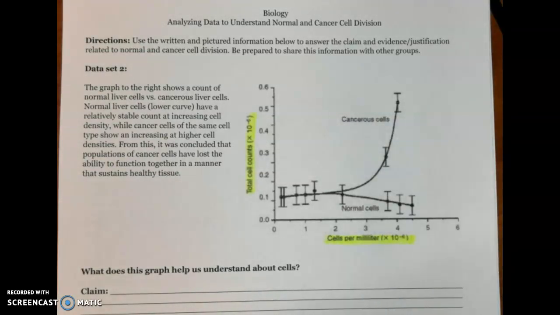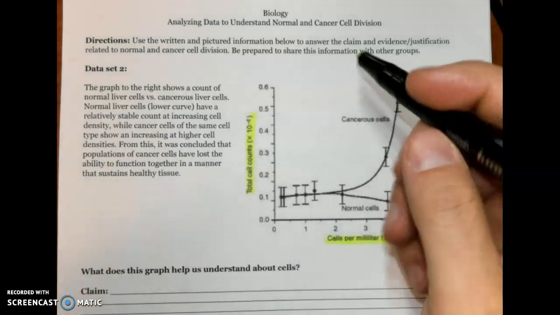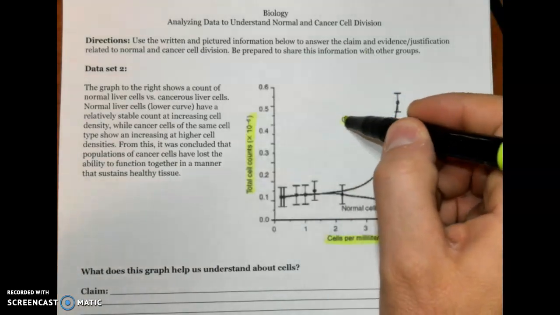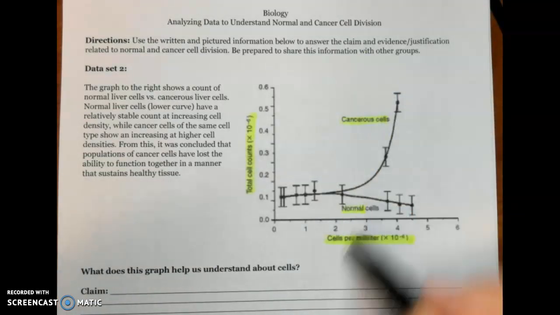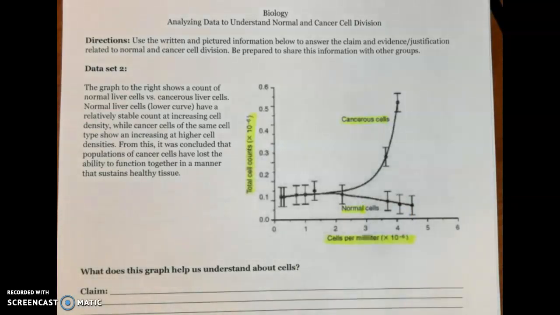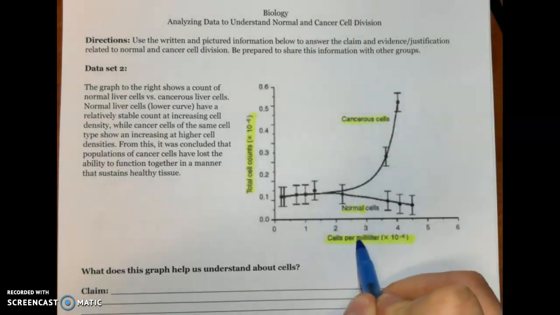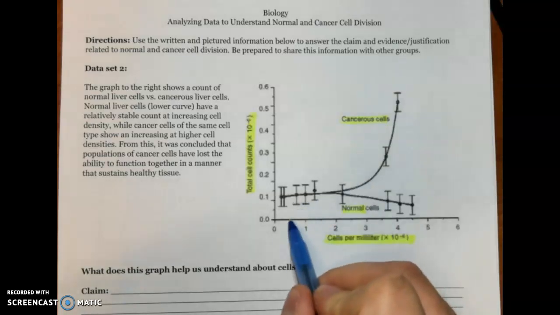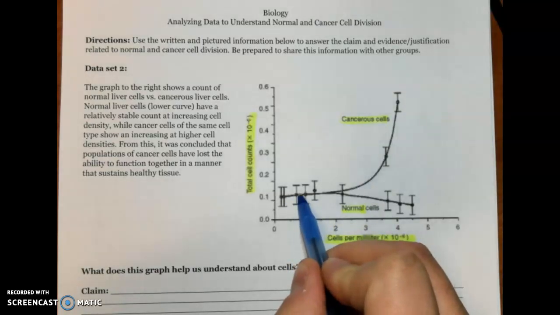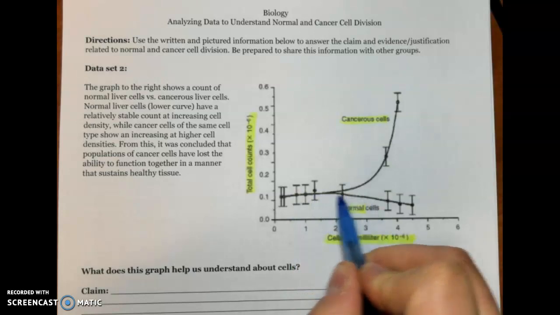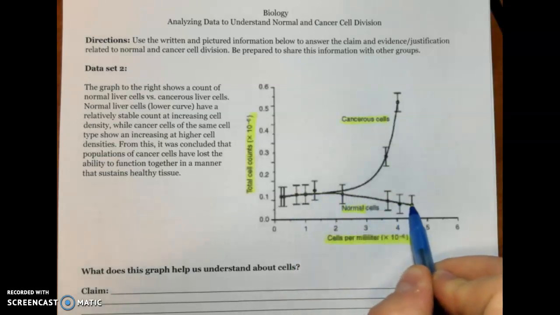The next thing that we should do with a graph after looking at it is identify what it is we're looking at. And we can see that we're looking at two types of cells, cancerous and normal ones. We also should probably start looking for trends. So what are some things that are happening? We can see that as cell density is increasing here, the cell counts are staying relatively balanced and normal, tapering off a little bit actually.